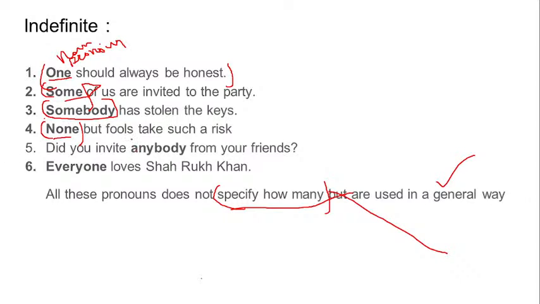"Did you invite anybody from your friends?" This is a question asking whether any friends were invited. So this is again no specificity, only a general idea. "Everyone loves Shah Rukh Khan." Again, this is a whole assumption, that everyone. Here we are talking about the majority.